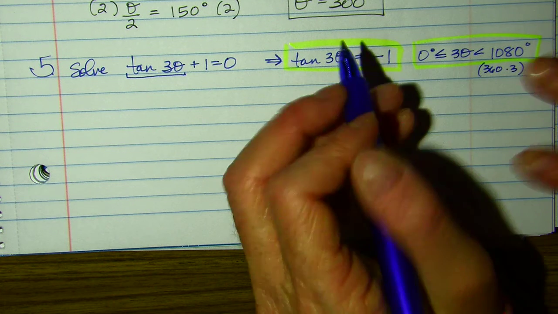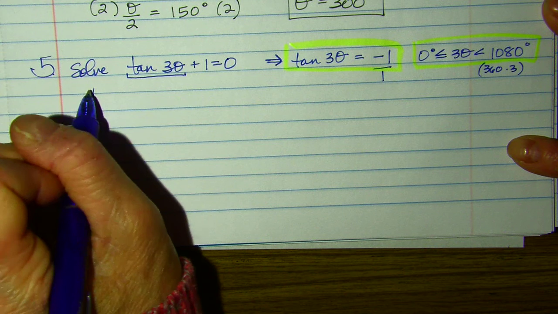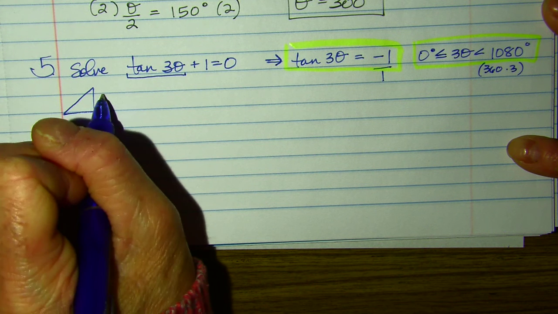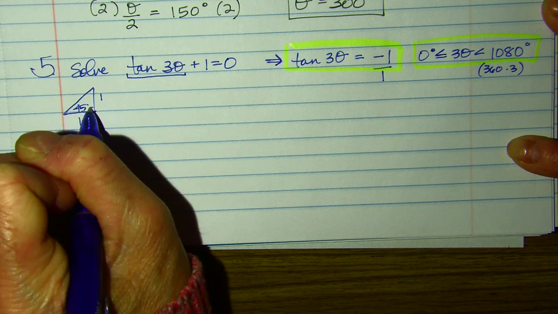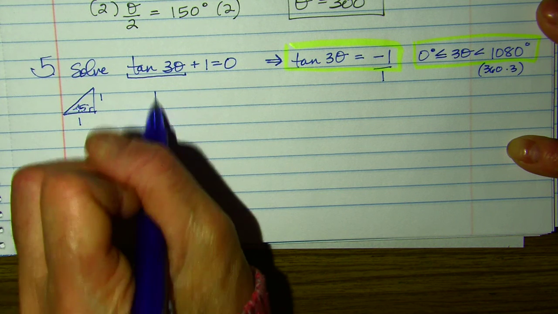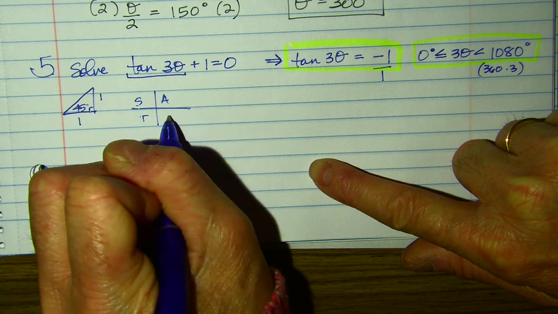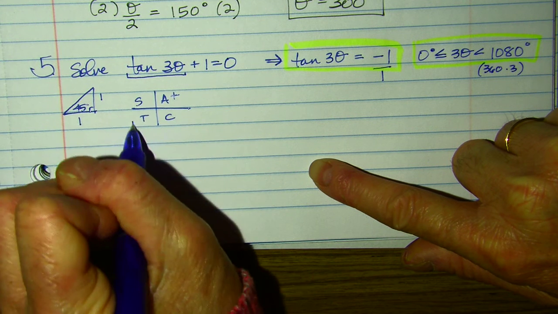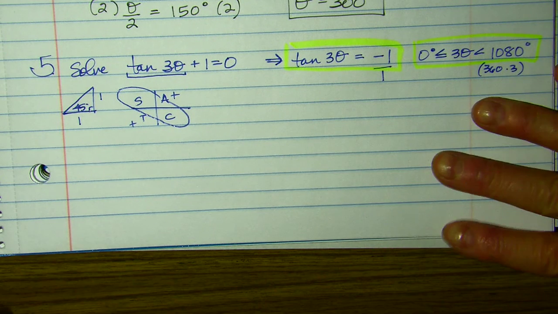Now, this has a ratio of -1 over 1. So I'm talking about the only triangle that has 2 ones is the 45, 45, 90. So what 2 quadrants am I negative in? All students take calculus. I'm positive in these 2, so I'm negative in these 2.